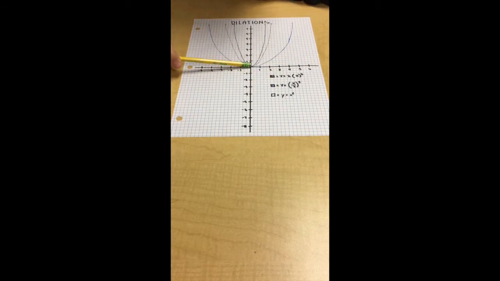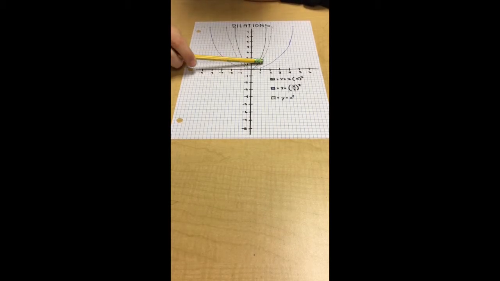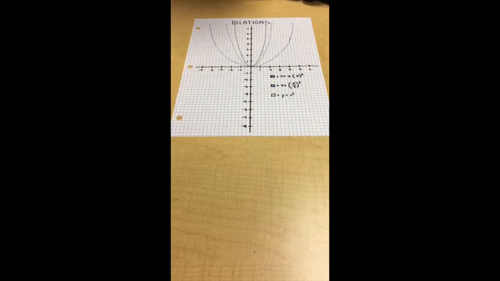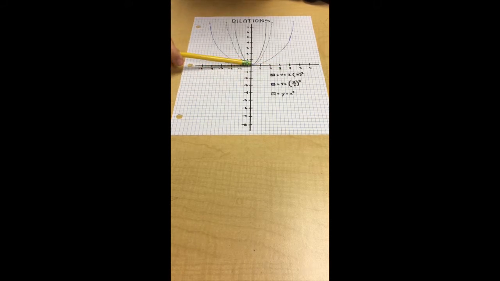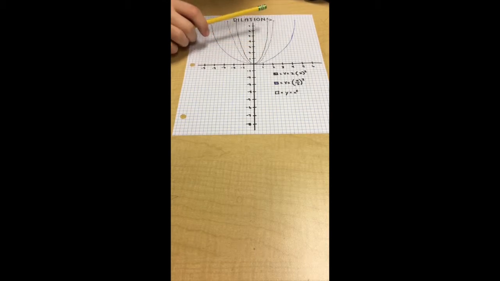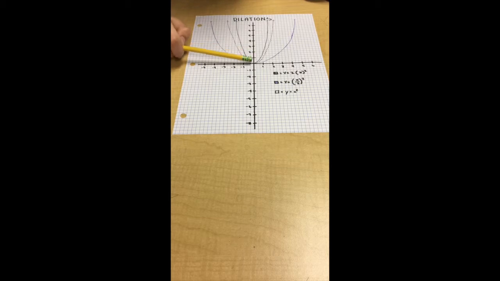So while our normal parent function goes over 1, up 1, and then over 1, up 3, our vertically dilated quadratic, which we have dilated by 2, you can dilate it by other numbers, but ours is dilated by 2, goes over 1, up 2, over 1, up 6, and so it just doubles the amount that you go up for each individual step.